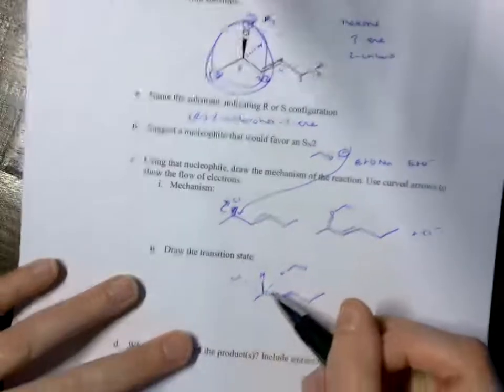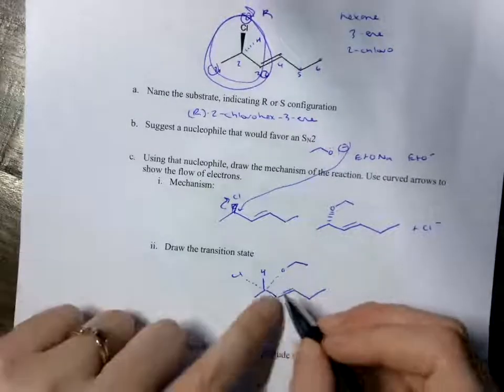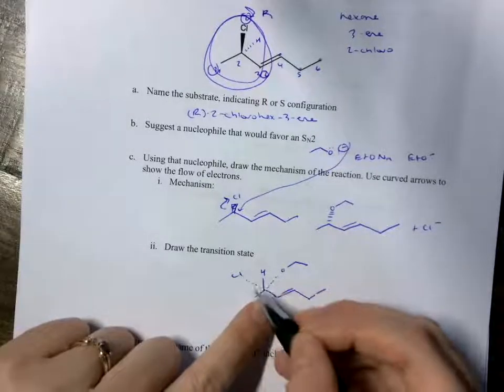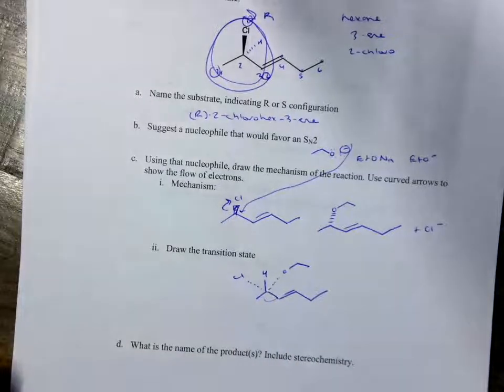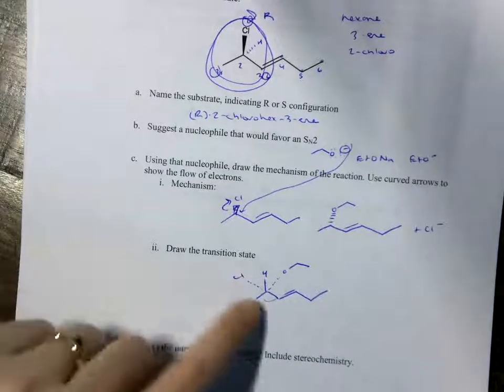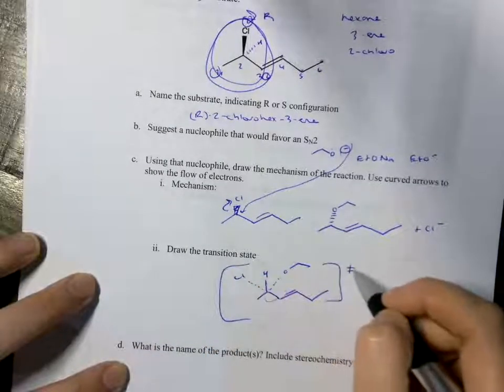I sort of draw the hydrogen in the plane of the page, and then the chlorine going out one way and the oxygen the other. So the leaving group leaving and the nucleophile attacking, and so that's the transition state.